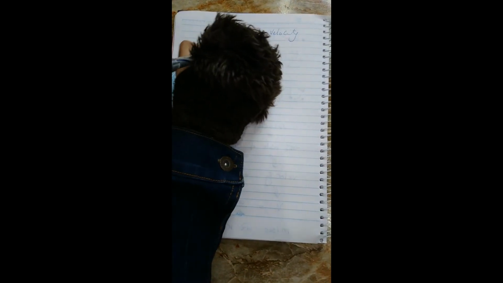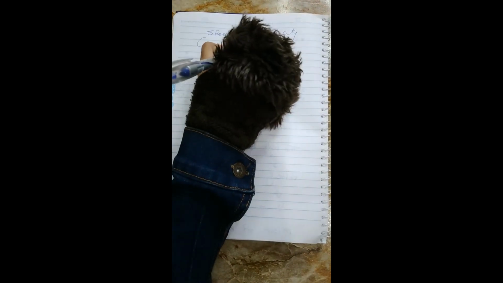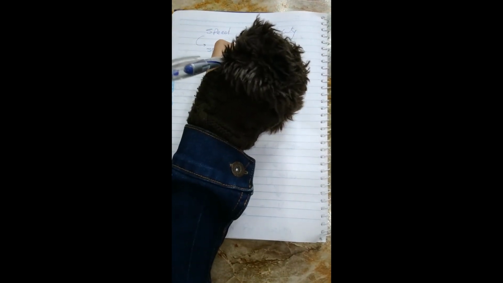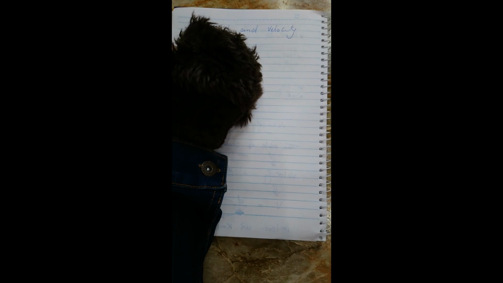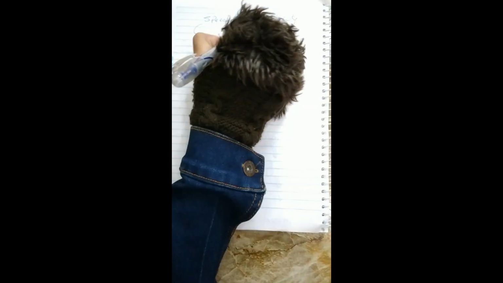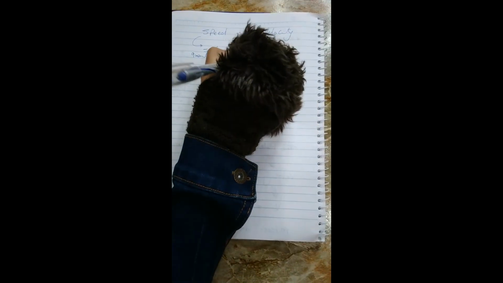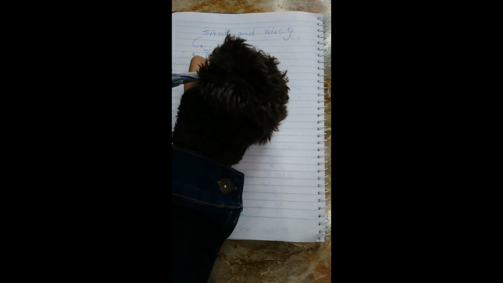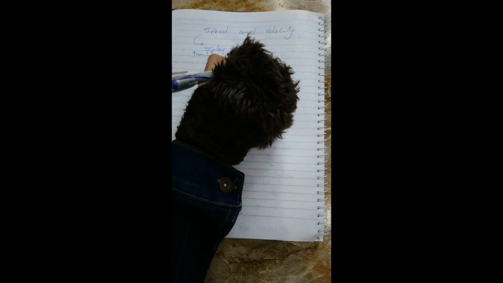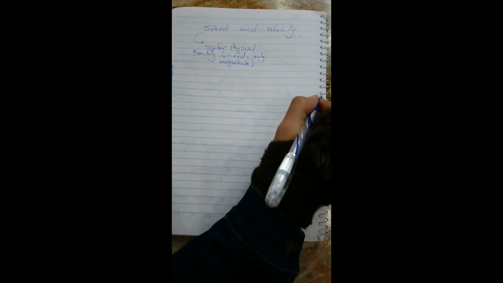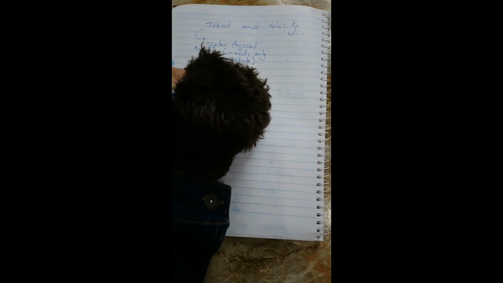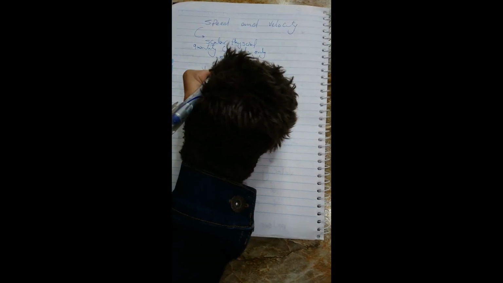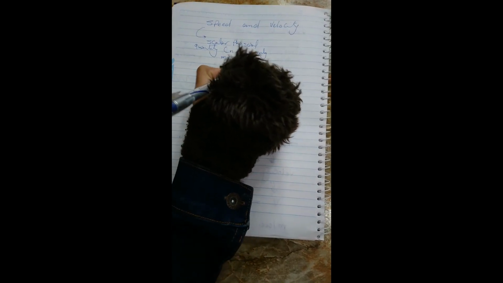Speed is a scalar physical quantity, then it needs only magnitude. Magnitude means value and the measuring unit, as we would say speed V equals 10 meters per second. This is a full answer for speed.